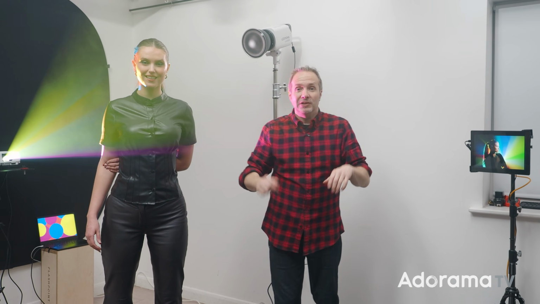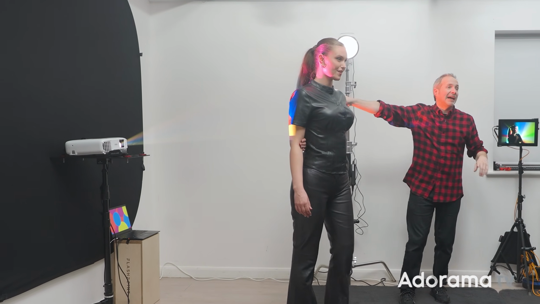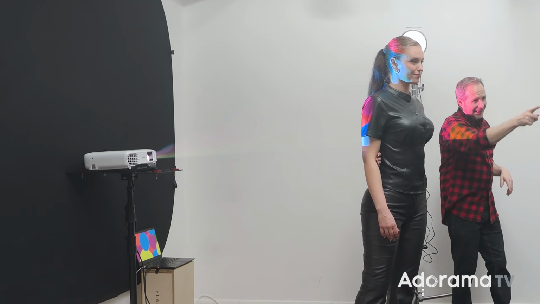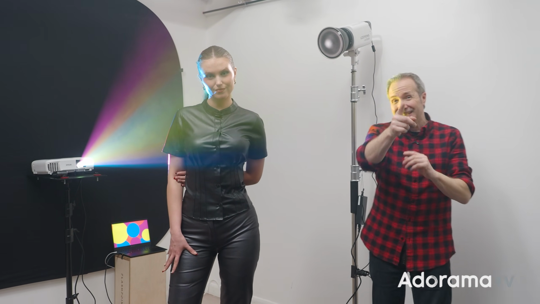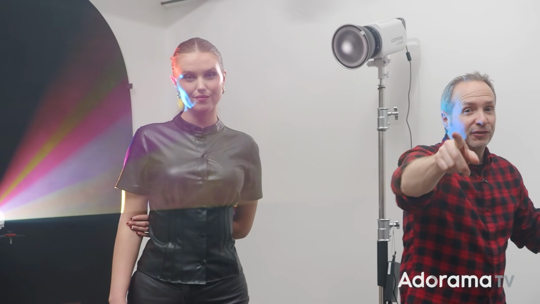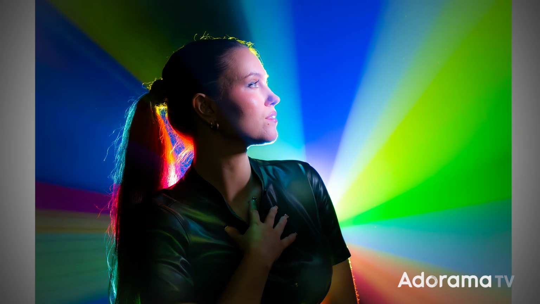To make this setup work, you need lots of smoke in the room, or preferably haze. You need a dark background, and back there, I've got a data projector. That is projecting a pattern onto the back of Chloe and into the smoke. Now, to separate Chloe from the background, I'm using a light here with a small grid, and when it all works together, there's very little to do in post-processing because it looks like this.